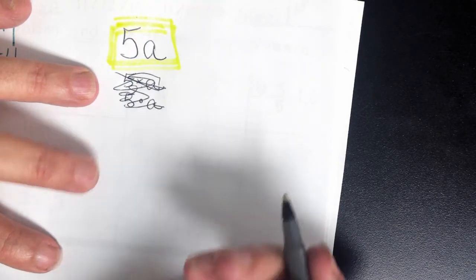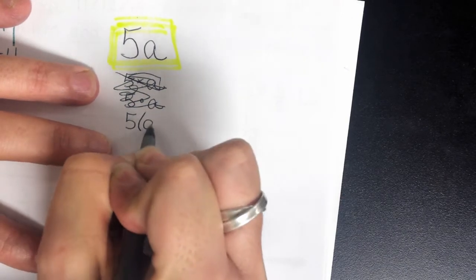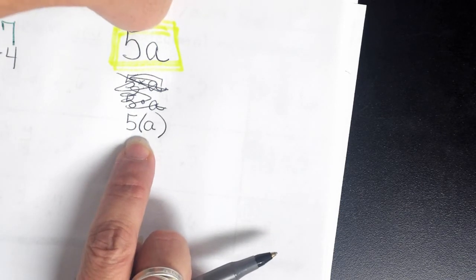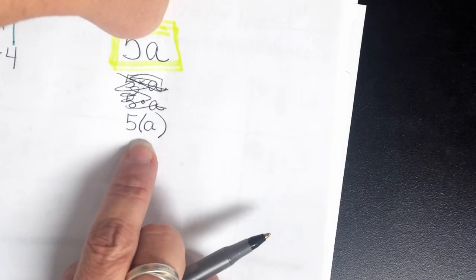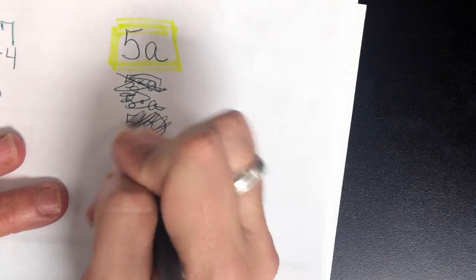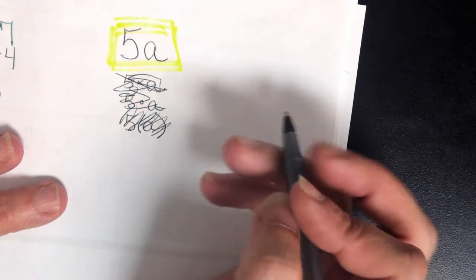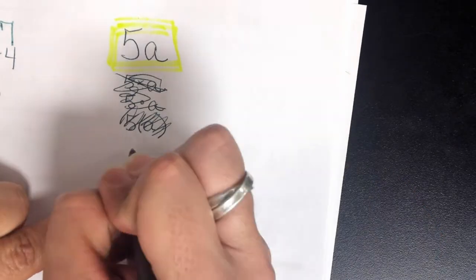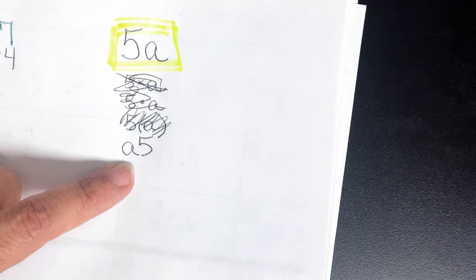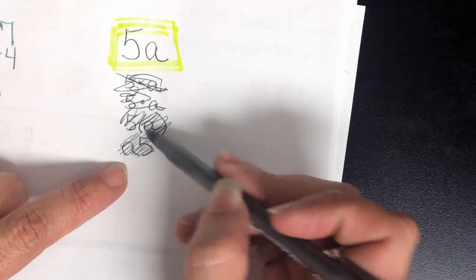Another version is 5 parenthesis a. Now, nothing is exactly wrong with that, but I just want to point out something. This and this, which one's cleaner? Just the 5a, right? What mathematicians say is this is kind of messy, almost like a run-on sentence, like you got too much junk there. So they say, don't write it that way. In the math world, they just put the number first before the letter: 5a. I will work with y'all on this kind of stuff for this year, but as you go on, teachers count those things wrong, okay? So, that's one thing.